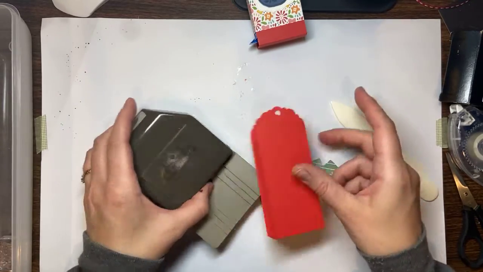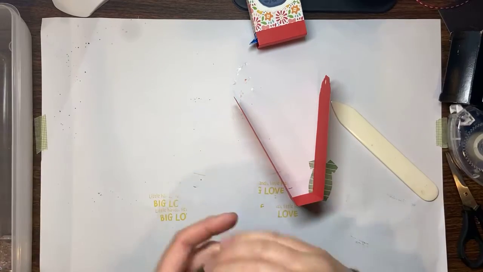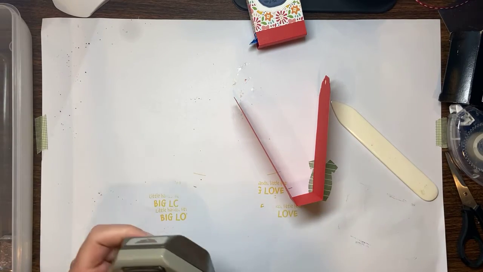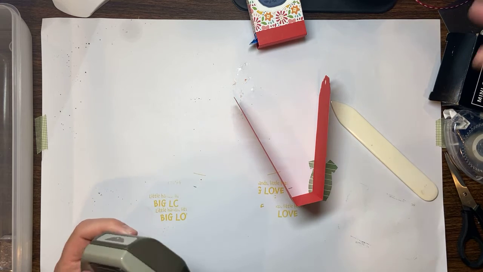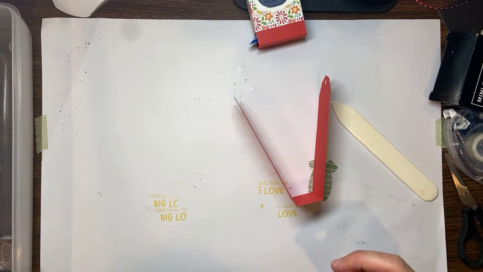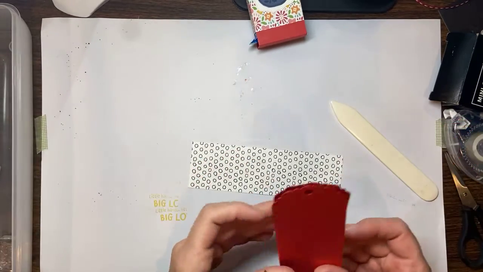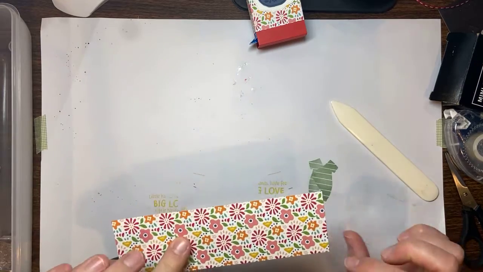Okay, that's that. And then next we have a piece of designer series paper and we need to score that as well. This measures 2 inches by 6.5.